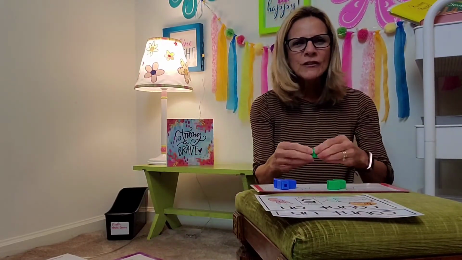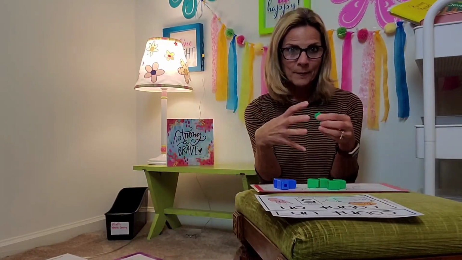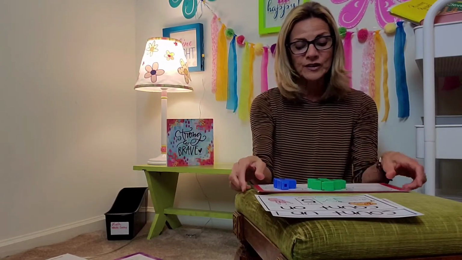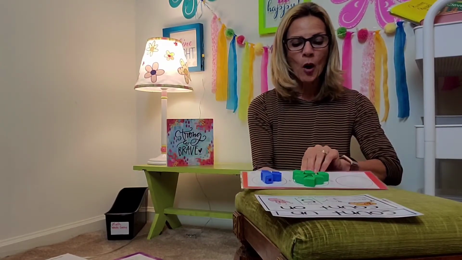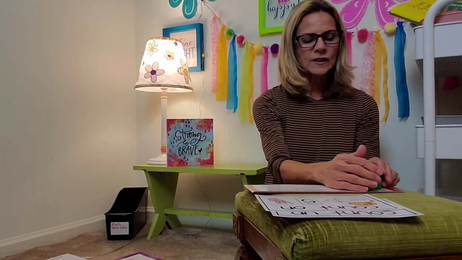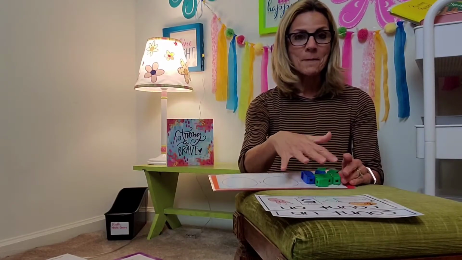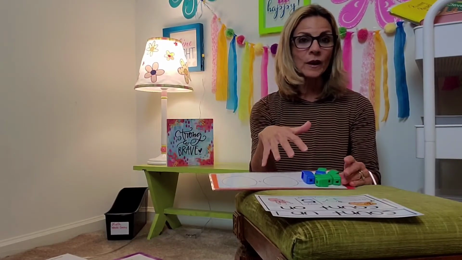I like to use 2 different colors just so they can see those two parts even when we combine them together to get our sum. So you've got your 2 parts and then they're going to slide them together. And sometimes if they just pull them together, there's such a big amount and it can be disorganized.